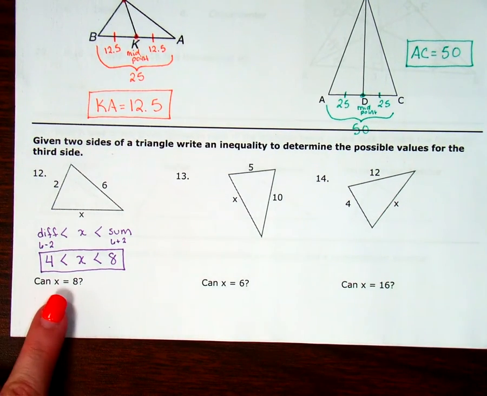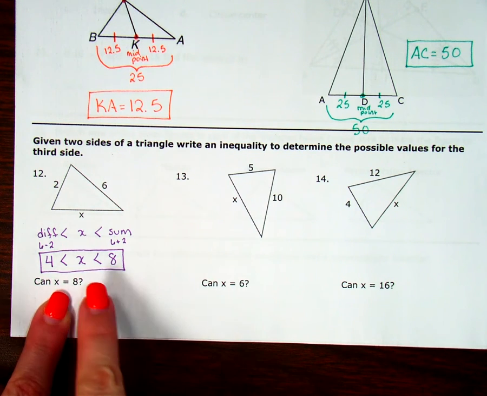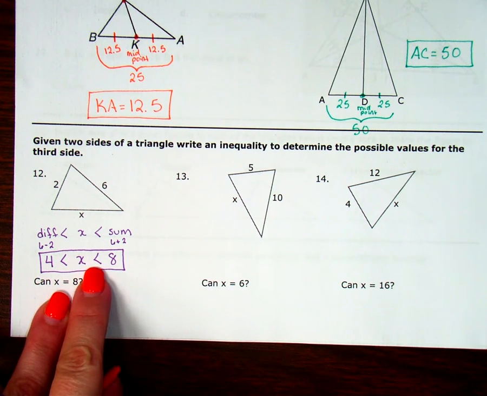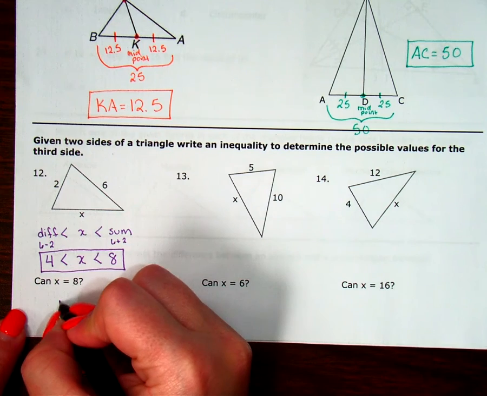So when it says, can x equal 8? No, x has to be less than 8. So no, x cannot equal 8.